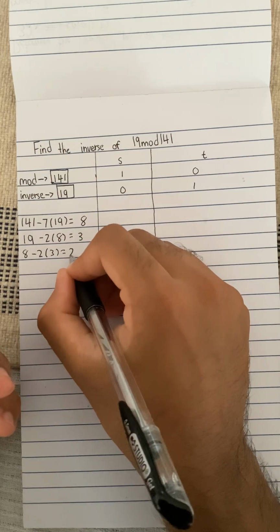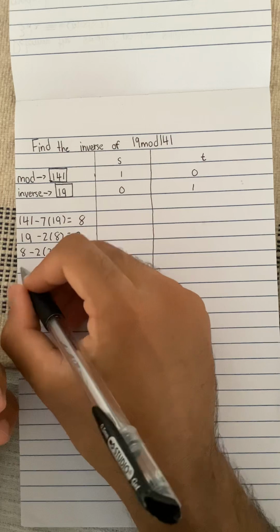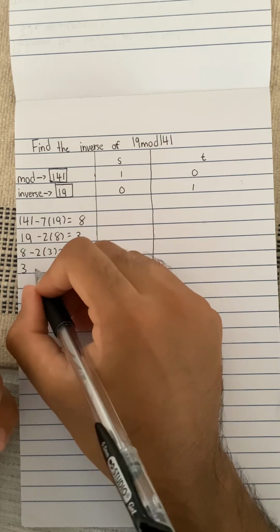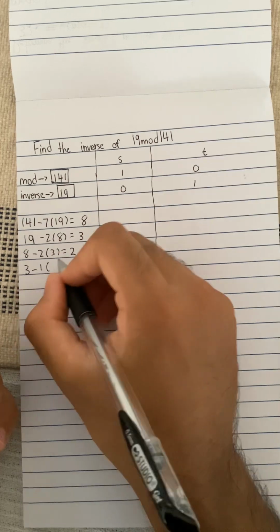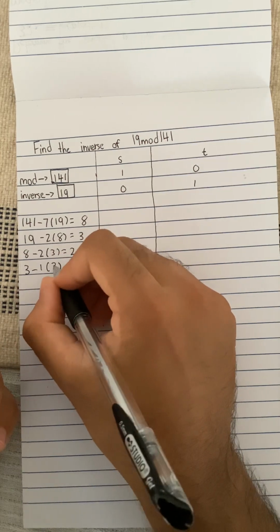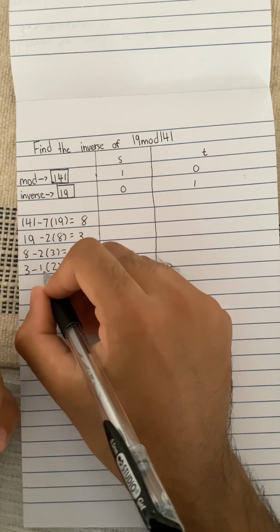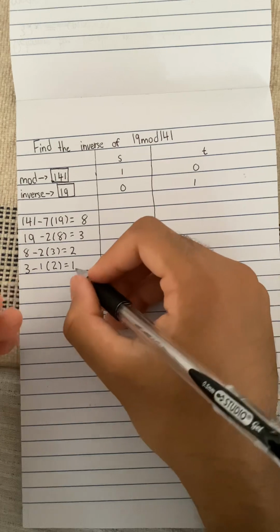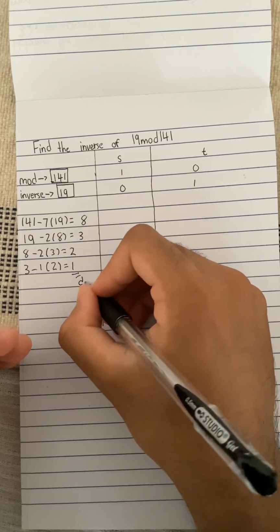You want to put in the 3 again. Then you want to figure out how many times the 2 goes into 3. That's going to be 1. You can put the 2 inside. -2 and 3, it's going to give you 1. Once you get 1, you want to stop. So that's going to be done.